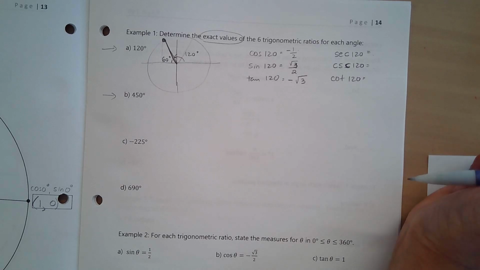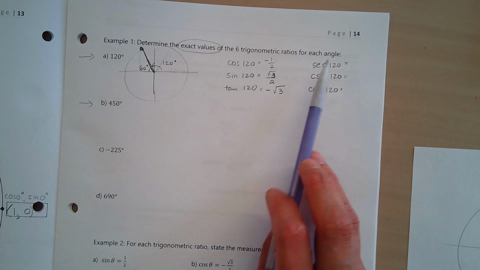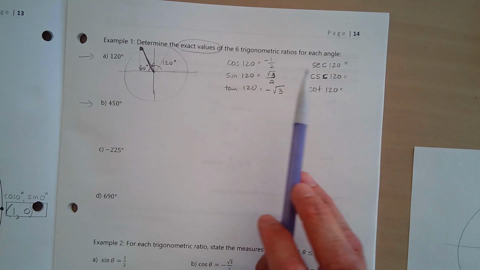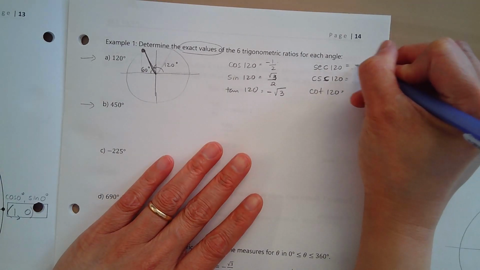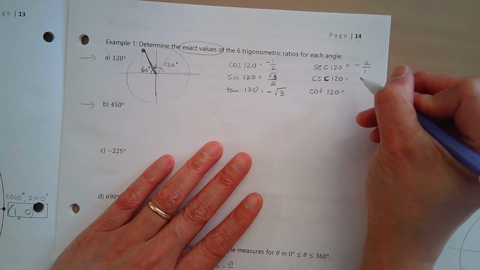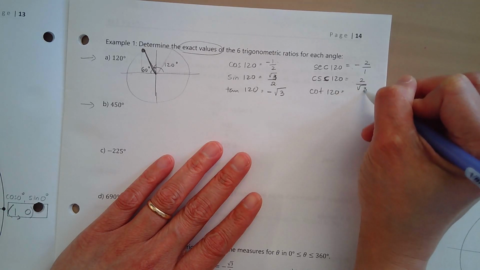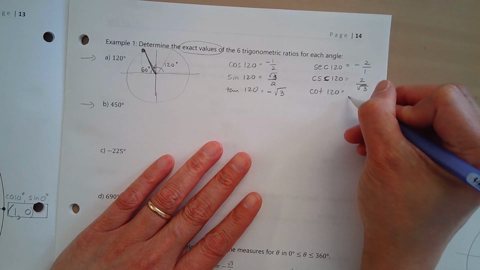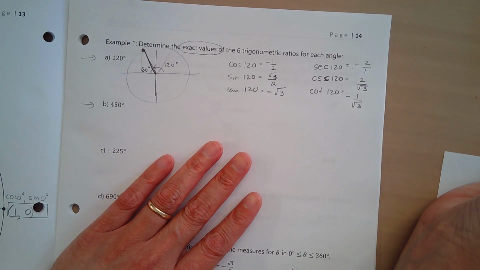Okay, negative √3. Now that we have this, I think it's going to be easy to do these last three, because secant theta is the reciprocal of cos. Reciprocal, what does that mean? Whatever is in the denominator and the numerator, they switch places. So this is still going to be negative, but it's going to be negative 2 over 1 or negative 2. Cosecant would be 2 over root of 3. And then the cotangent would be negative 1 over root of 3.